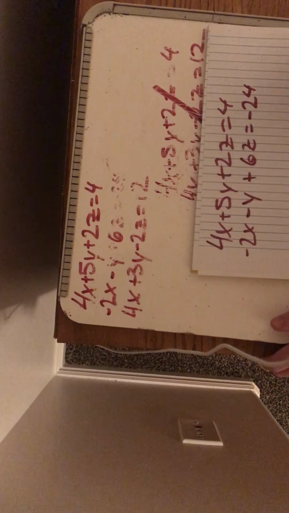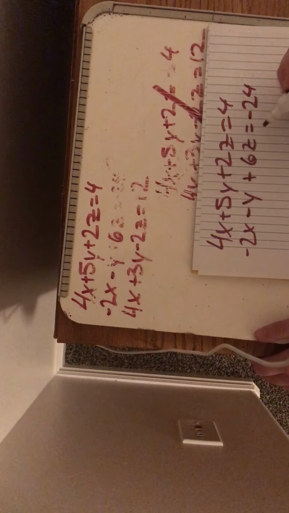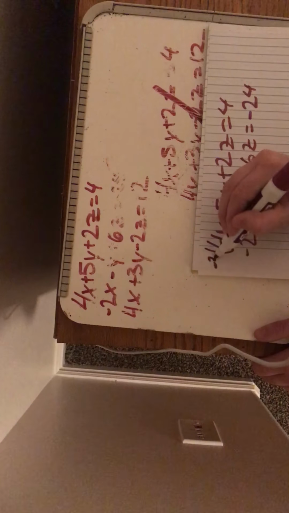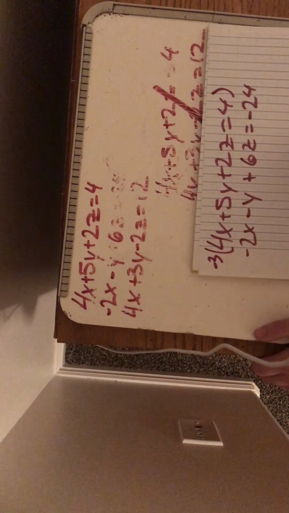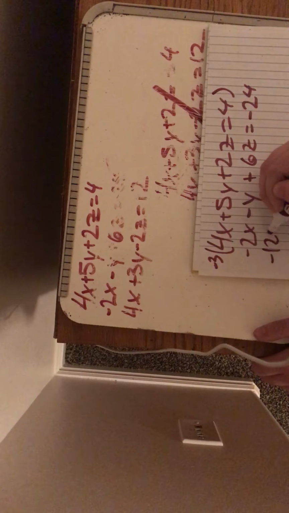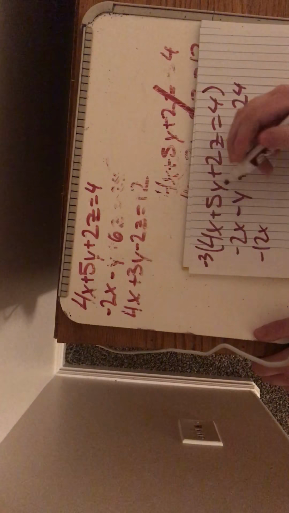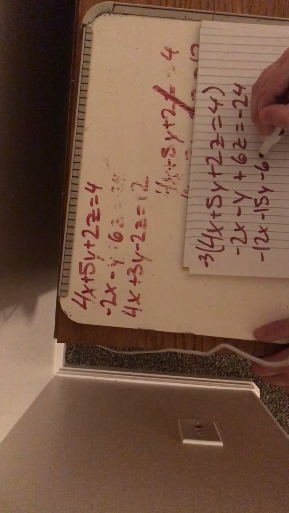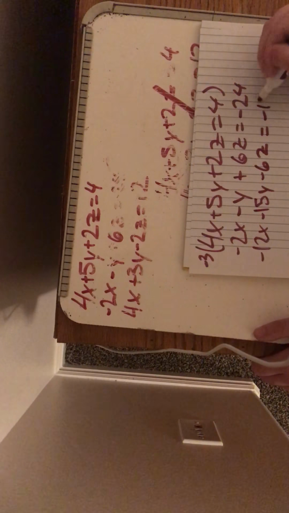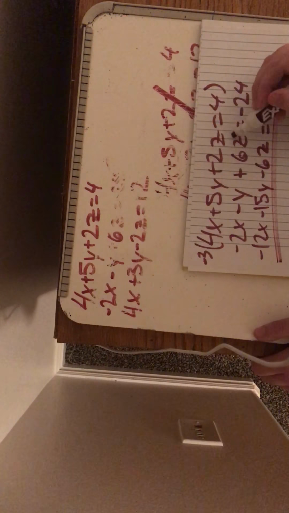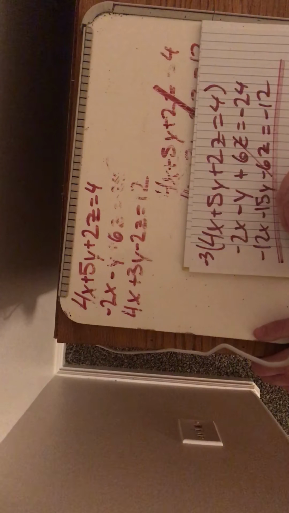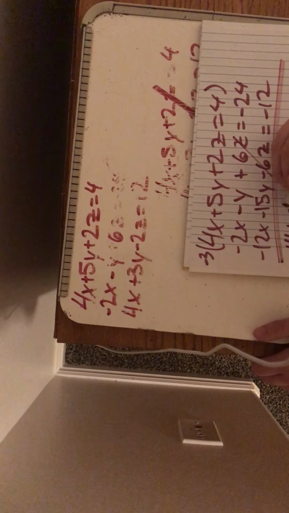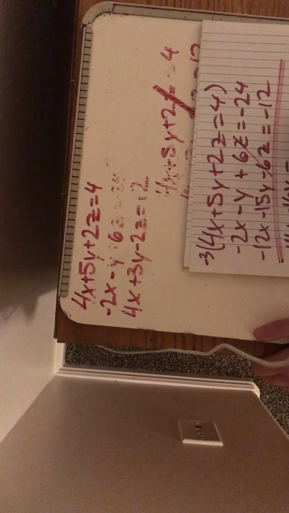From here, sadly, you do have to fix the z's up just a little bit. Multiplying those by 3 will do that. I'm just going to write it right under here, so I'm left with my negative 12x, negative 15y, and then my negative 6z, which is what I'm going to use to cancel the z's out again. Right there, I cancel, and I still have my negative 14x, and now I have negative 16y, which equals negative 36.